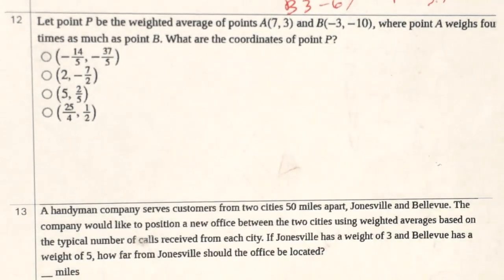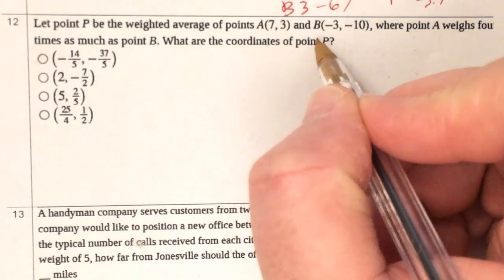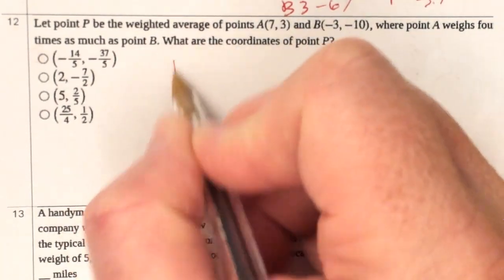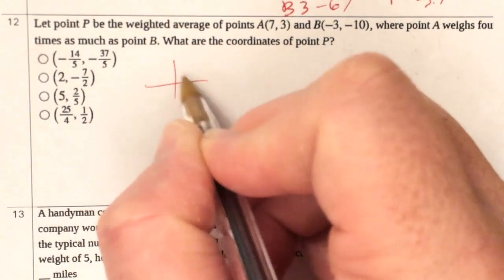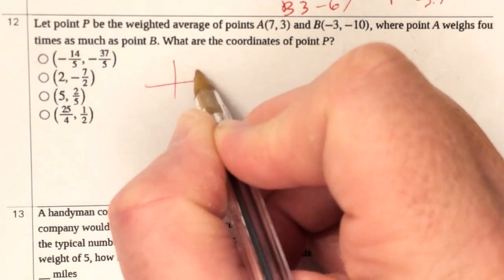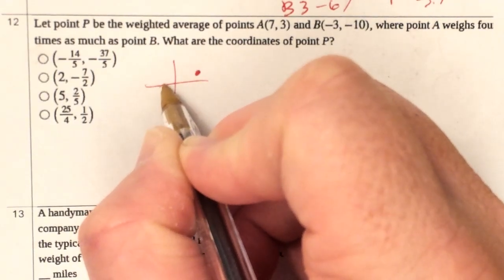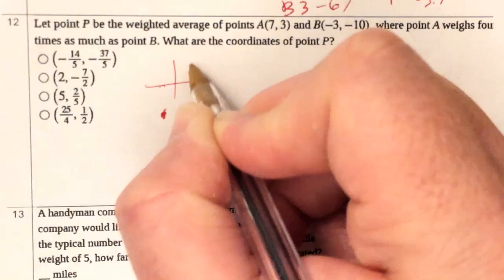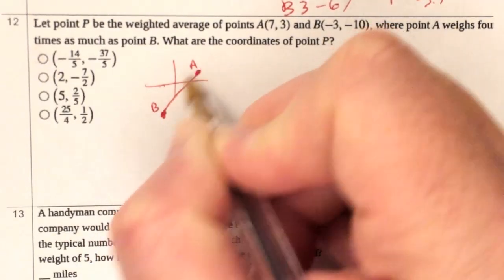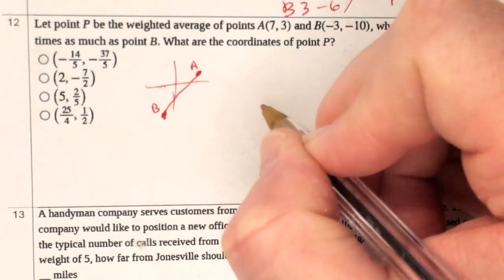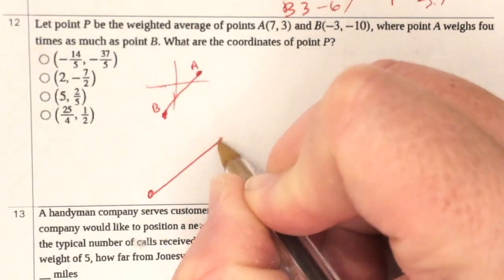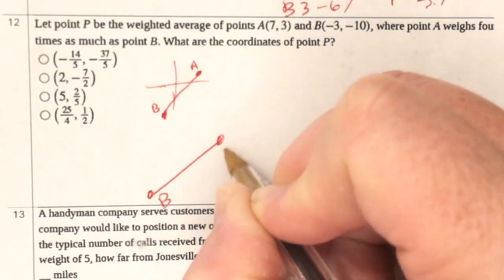Number 12. All right, so number 12, the first thing you want to do is graph it. So do it actually on graph paper. I'm just doing a general idea. So +7, +3, and -3, -10. So this is my A, this is my B. All right, so the general idea, so this is what you really draw. So on your paper, this is B, this is A.